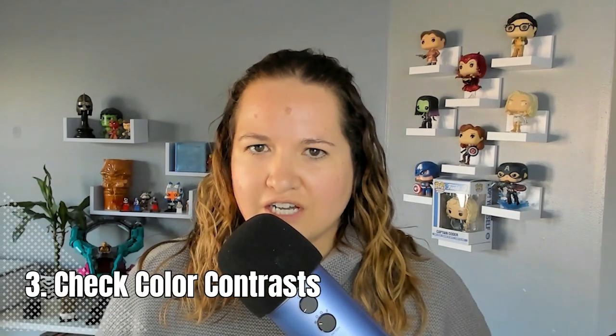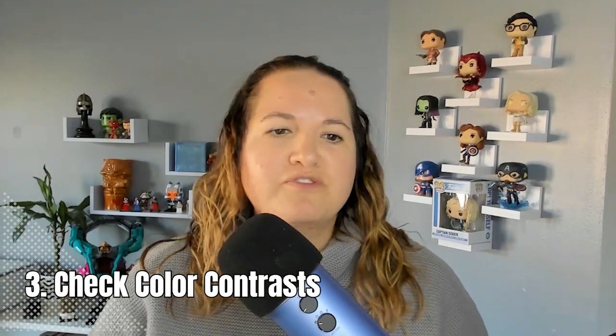Our third tip today, our third step, is we want to make sure we're checking color contrasts. Let me explain. Before you create any graphics or make any updates to your website, you need to ensure that everyone can actually read the text you're adding. So when you use a low contrast font color on top of a background color, when it doesn't have a high enough contrast, someone who has low vision or color blindness might not be able to read it at all.